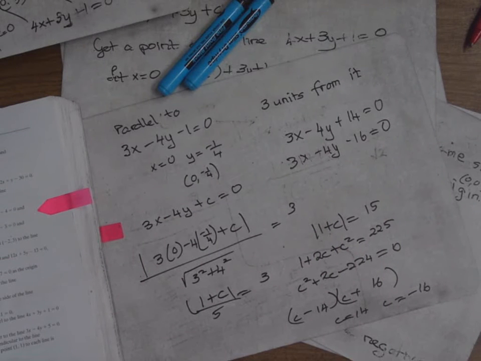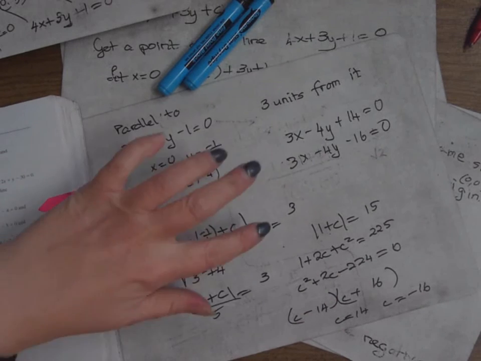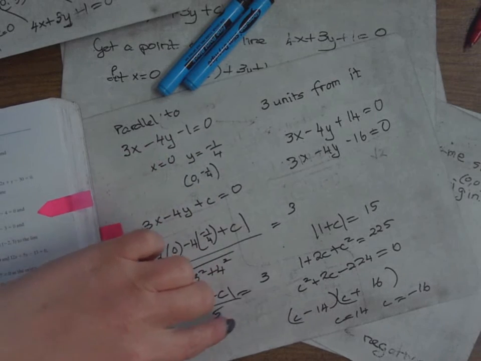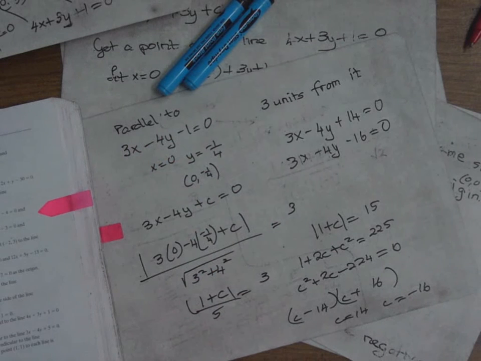Miss, is that not just 2 units? Sorry? Is that not just 2? Or is the 1 over 4? Did you not have to get like 3? 3, yeah, I did. Equals 3. Equals 3. And 5 3s are 15. Oh, so 15, 14, or minus 16? No, 15 has nothing to do with it. The 15 is just when I cross multiplied, that's what I ended up with.